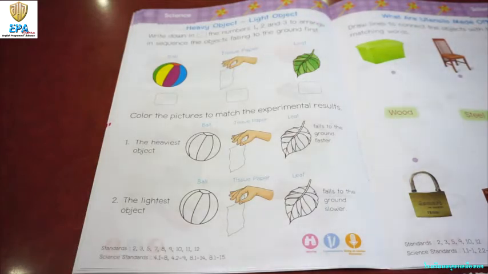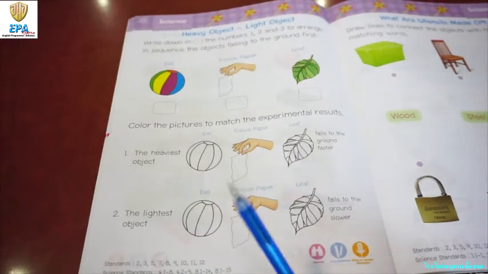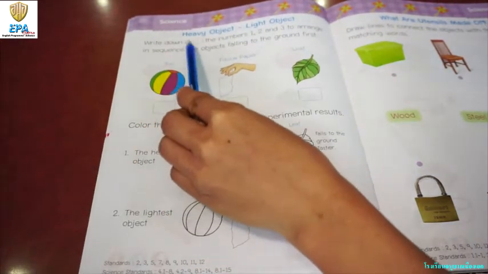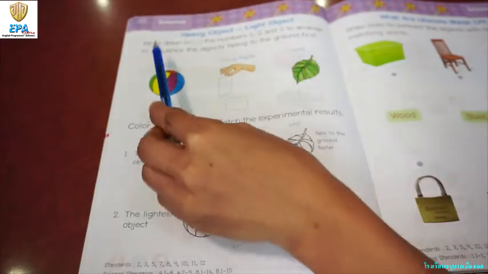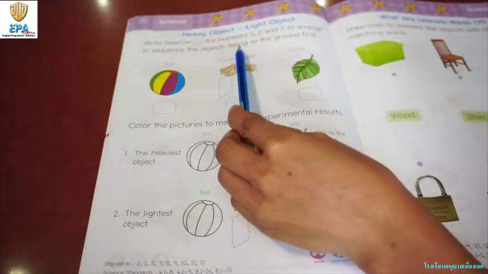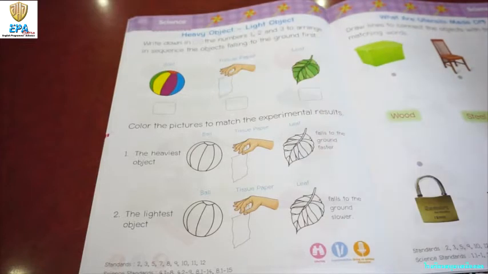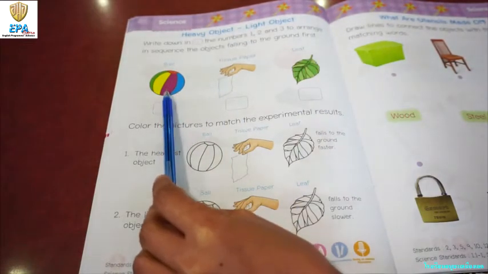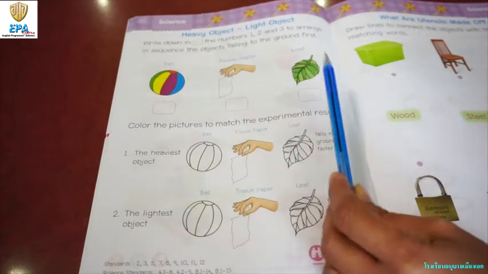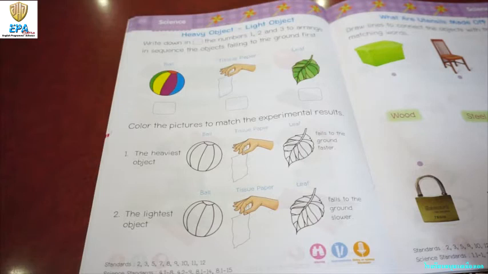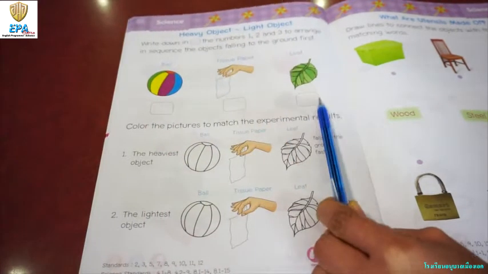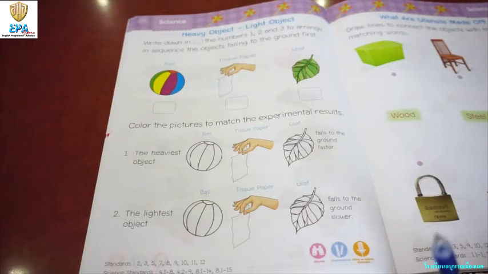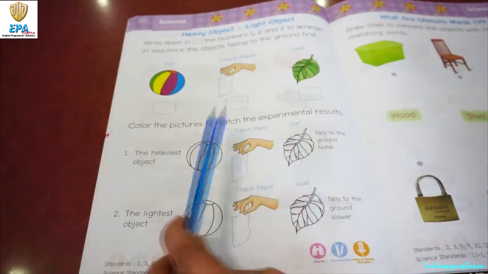So in your activity on page 22 of your science book, it says here, write down in the box the numbers 1, 2, and 3 to arrange in sequence the objects falling to the ground first. So in here we have a ball, a tissue paper, and a leaf. So what do you think will fall to the ground first? Is it the ball, the tissue paper, or the leaf? You can actually try doing them at home.